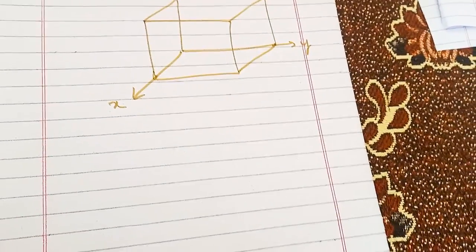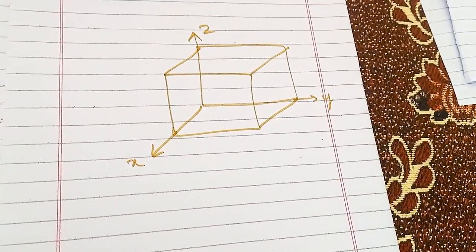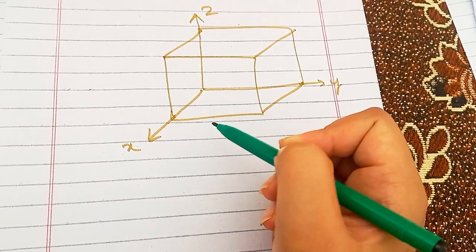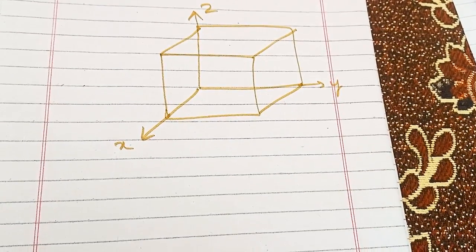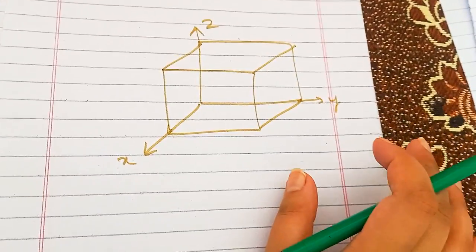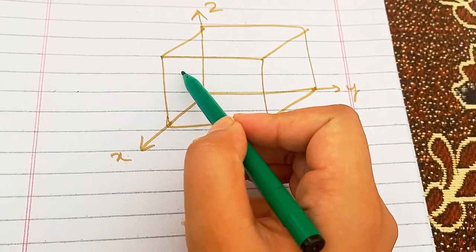Just additional information on which atoms touch each other in simple cubic: only the atoms that are along the axis direction touch each other, while all other atoms will not.